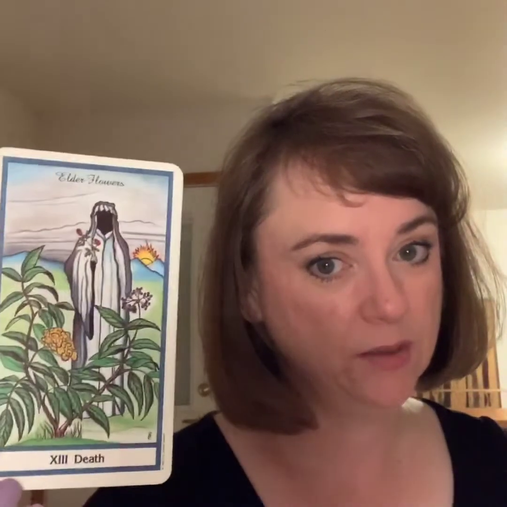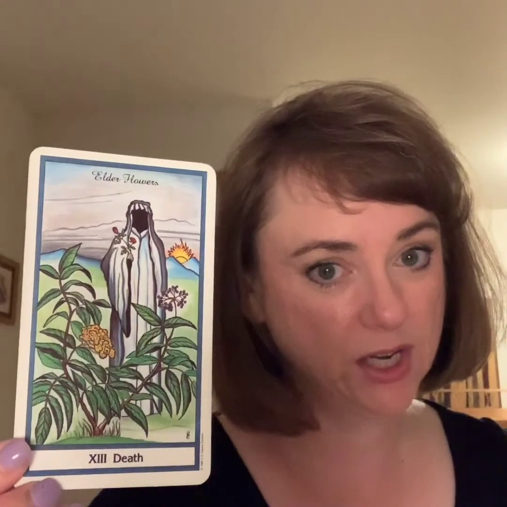Higher motivation, or his motivation for running for president. That's interesting. We've got a major arcana, the Death card. This is a card of transformation, powerful change, wanting to be a change agent. So I think that whole socialism thing that he has going is a big motivator for him.